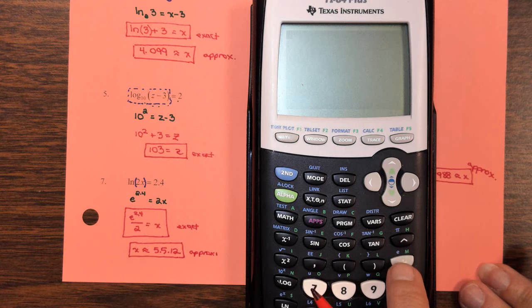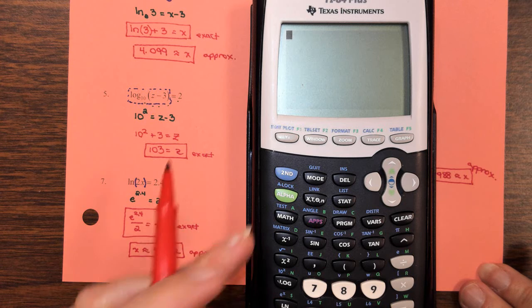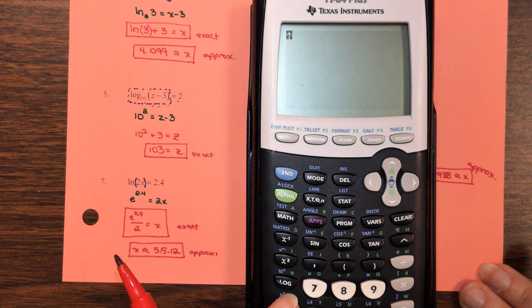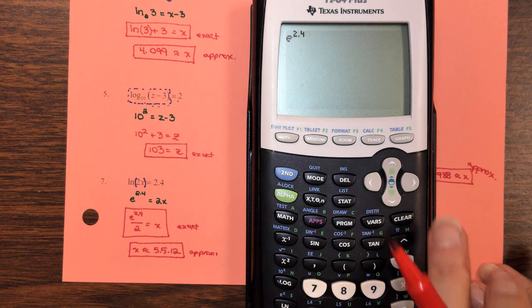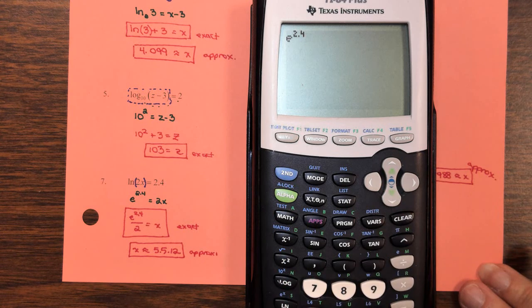So when we turn our calculator on, there are 2 locations for the E. One is above the divide key. You can see a small blue E there. The other is above the natural log key, and you can already have a power. So personally, if I know that I'm going to raise it to a power, I go straight here. So I'll do second, natural log, raise it to the 2.4, back out to make sure that I'm dividing the entire expression, not just a portion of it, and then I'll see my answer.